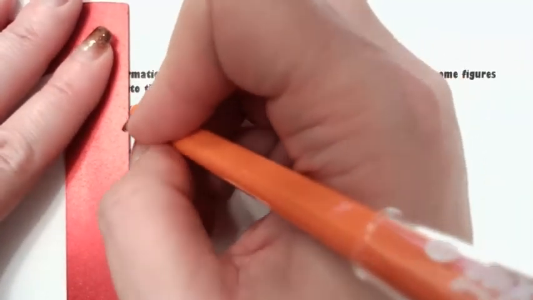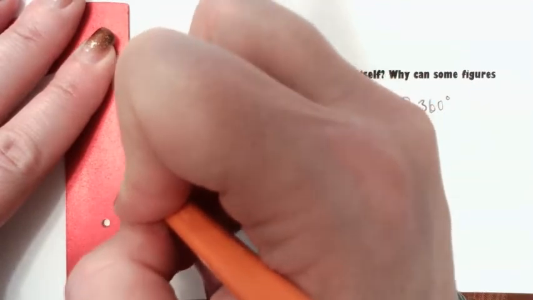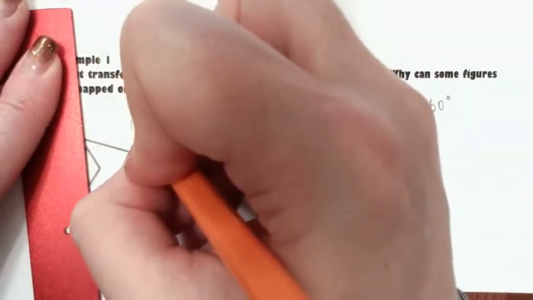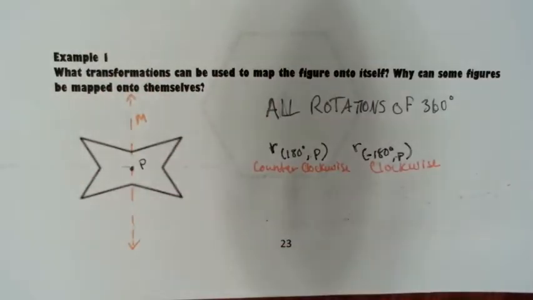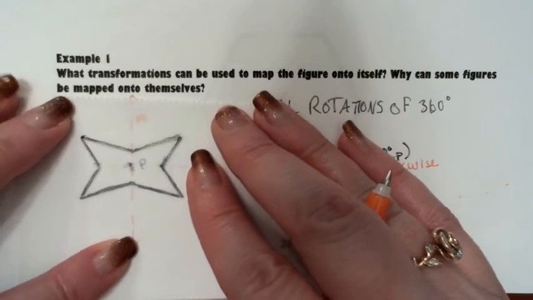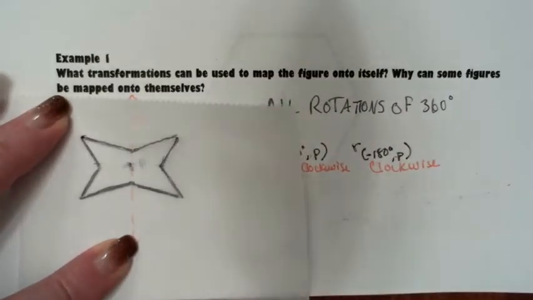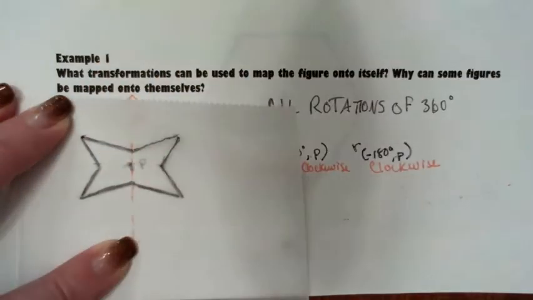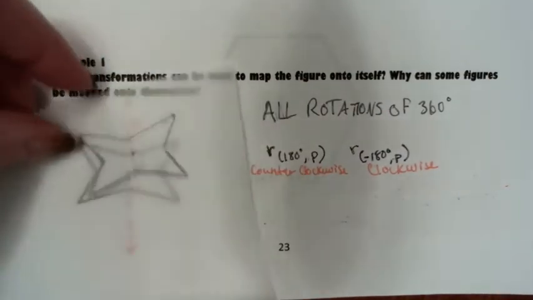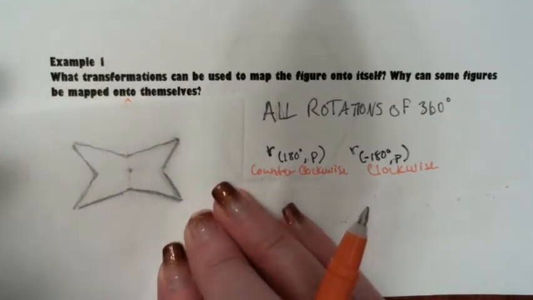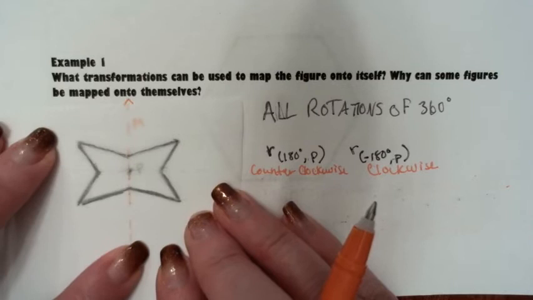We're going to call this vertical line right here M. And please note that we can reflect 180 degrees across M. So we'll put that dashed line there so we can line it back up. And we reflect across there. And we see that we've mapped the shape directly back onto itself.